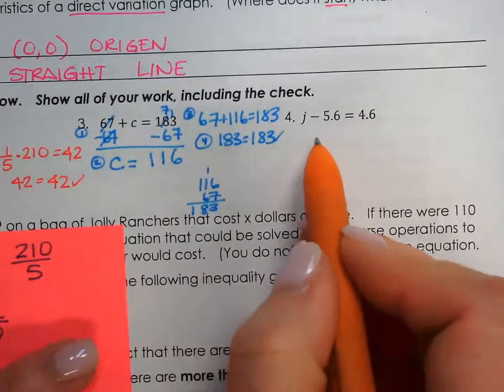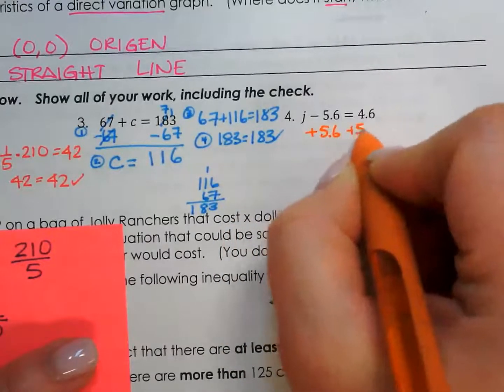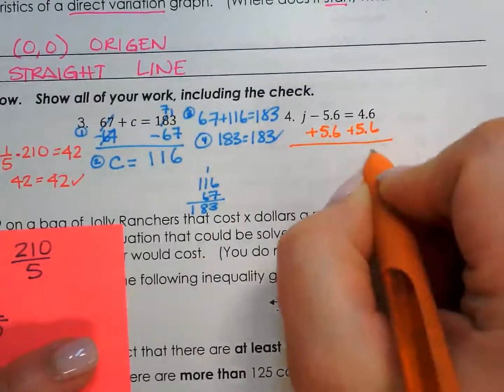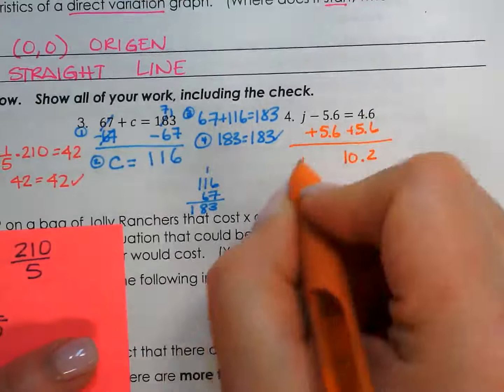Okay? Question number 4 is a subtraction equation. The inverse operation of subtraction is addition. And remember, when we add decimals, we have to line them up. So here's 12, dot, and then 10. So it's 10.2. J should equal 10.2.